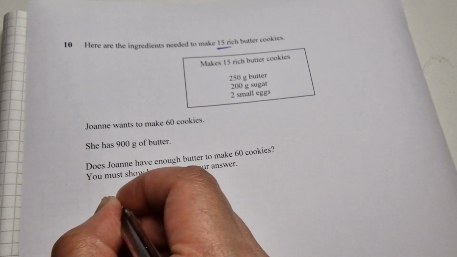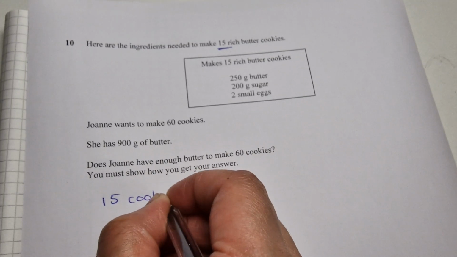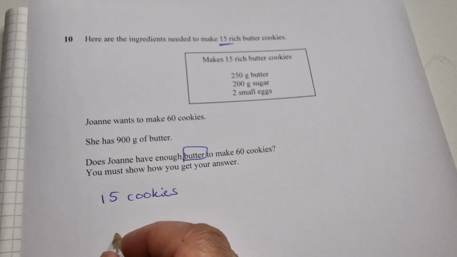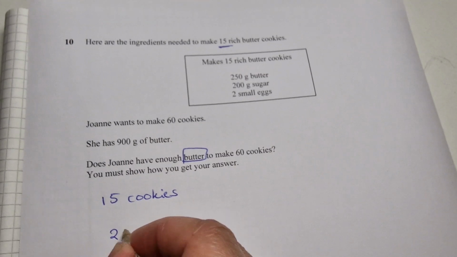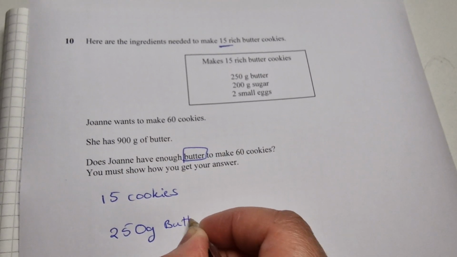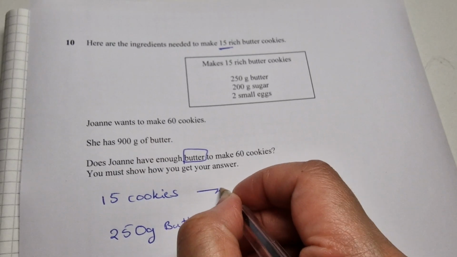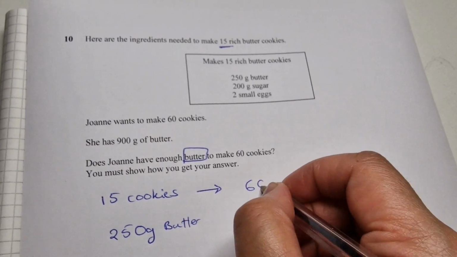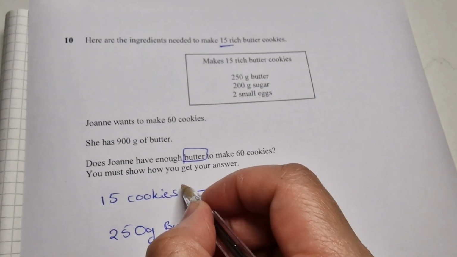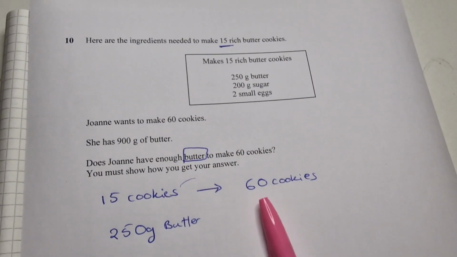So I'm going to write this here. So 15 cookies. I'm just looking at butter for now. So for 15 cookies, she needs 250 grams of butter. Okay. We want to get to making 60 cookies. So I need to know what I'm multiplying by between here.